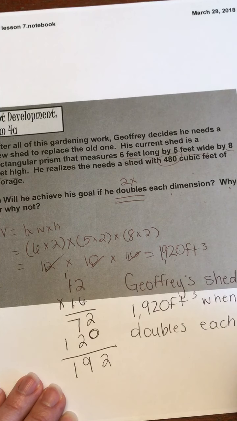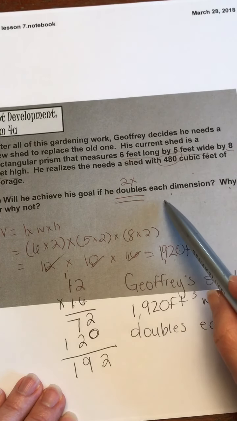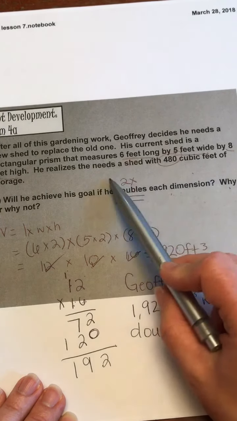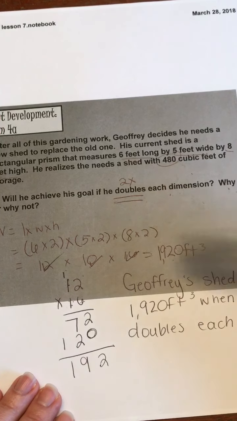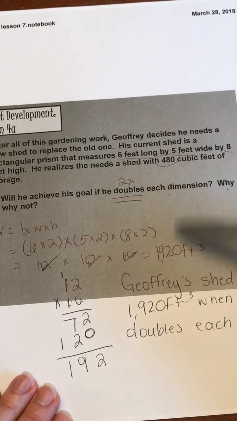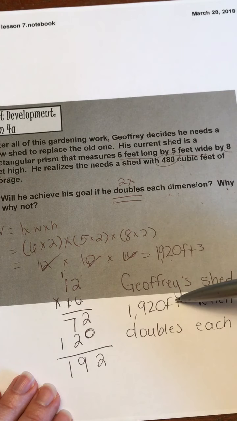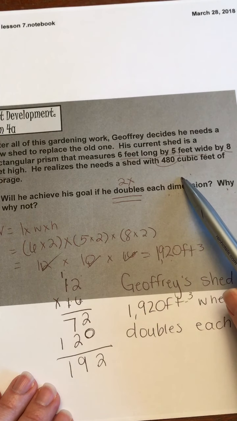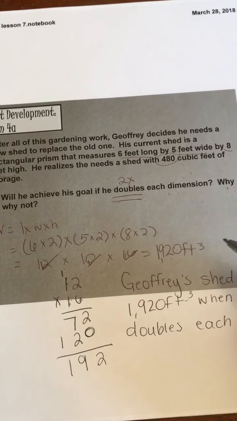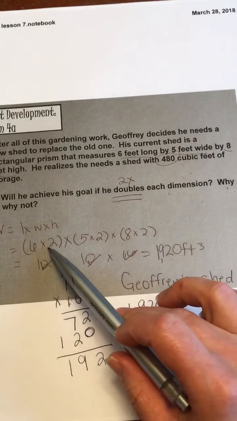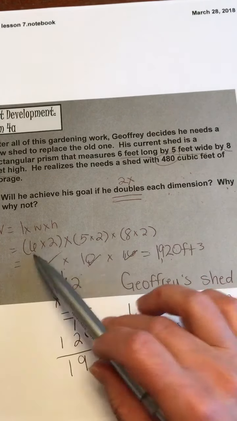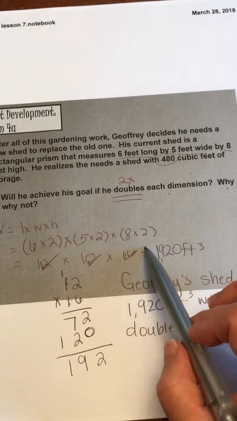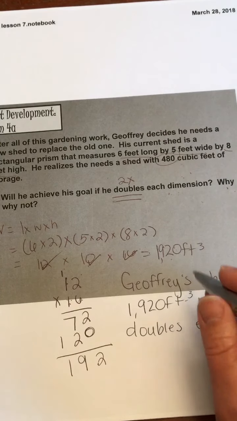All right. So, will he achieve his goal? Well, he only needs 480. He's got 1,920. So I guess he's met his goal, but now he's got this huge shed that is almost 3, 4, almost 5 times the size that he needs. So that's really big. When he multiplied each of these by 2, 2, 4, 6, that makes sense because it's about 6 times bigger than what he had.